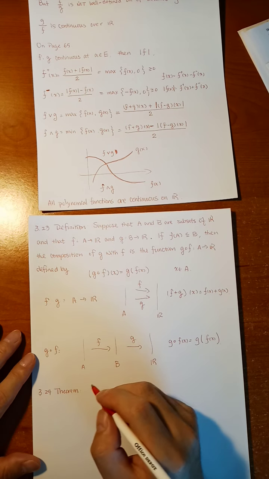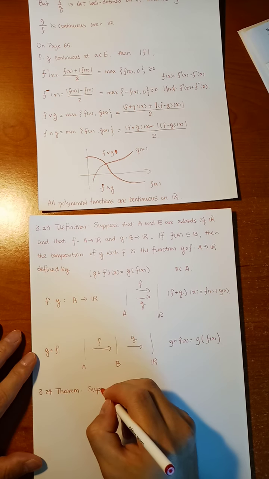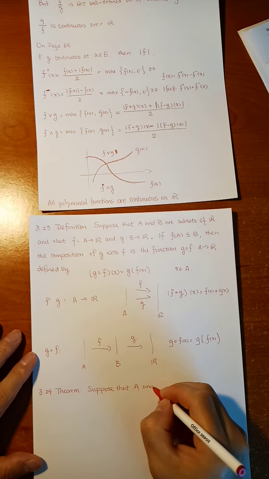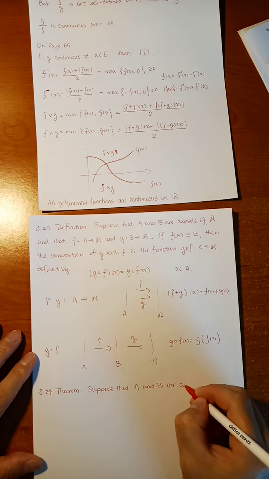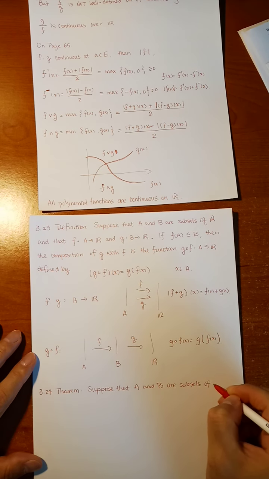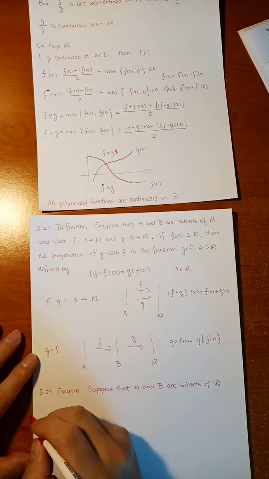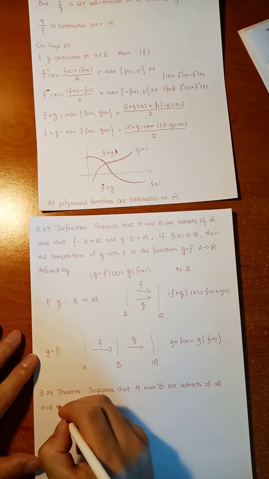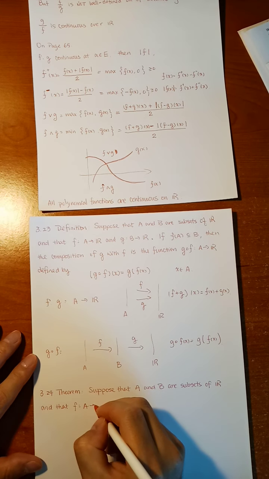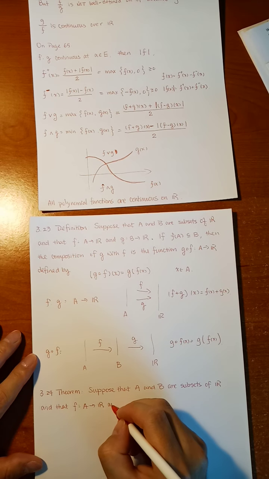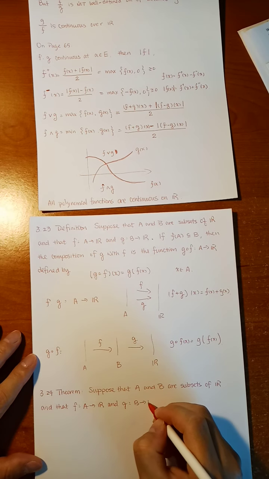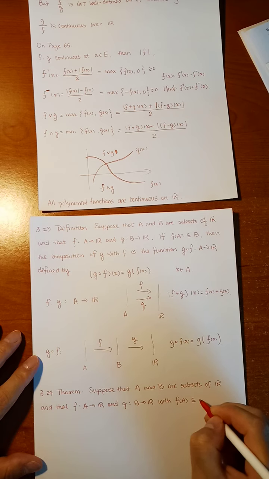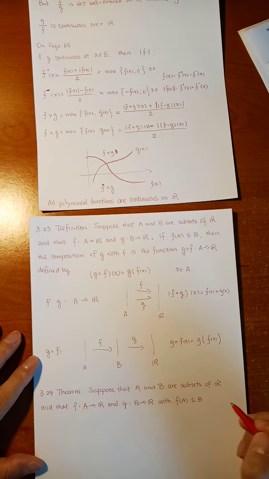Suppose that A and B are subsets of R, and that F from A to R, G from B to R, with F of A inside B.